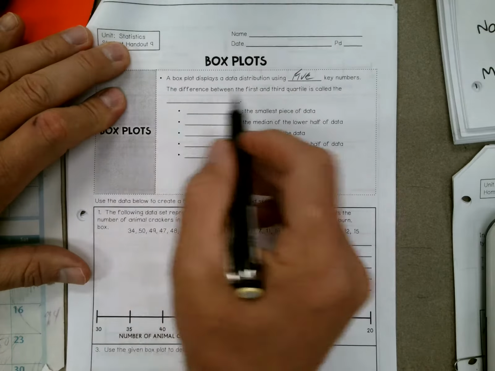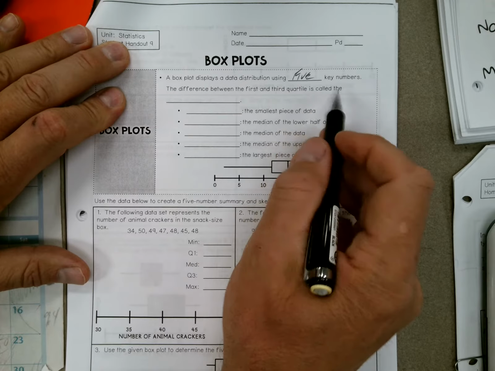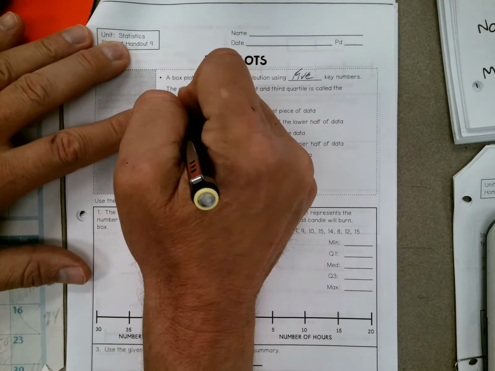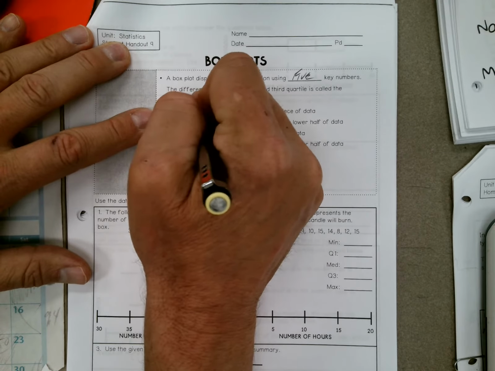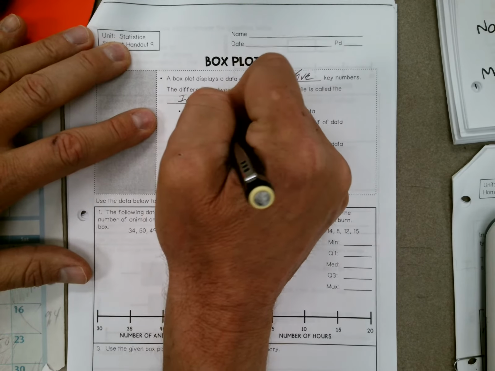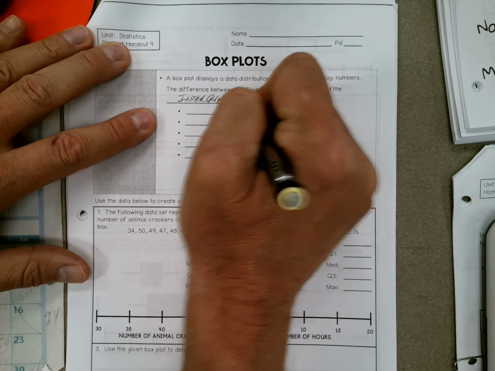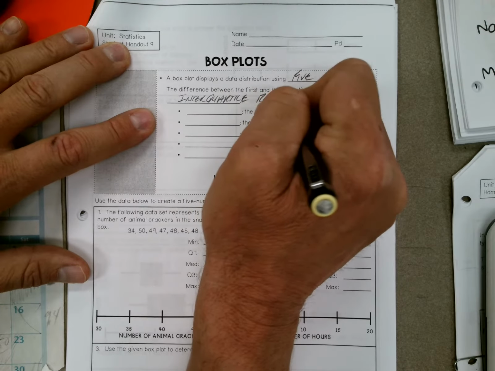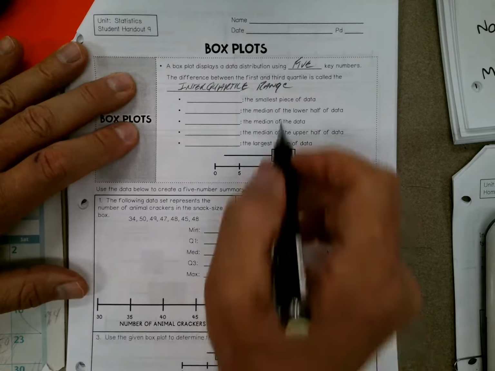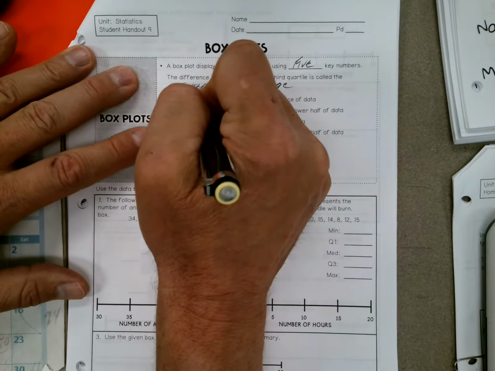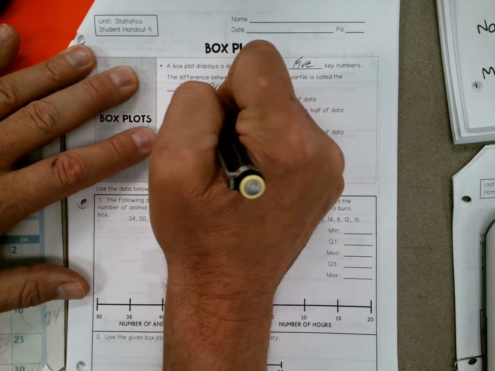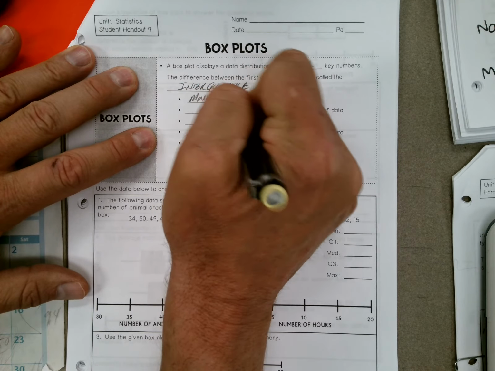The difference between the first and third quartile is called the interquartile range, Q-U-A-R-T-I-L-E. The smallest piece of data is the minimum, M-I-N-I-M-U-M.